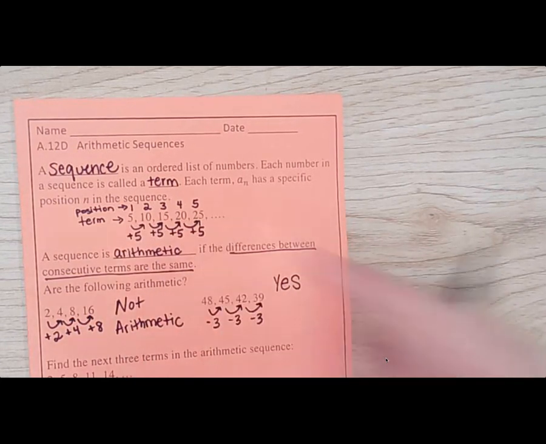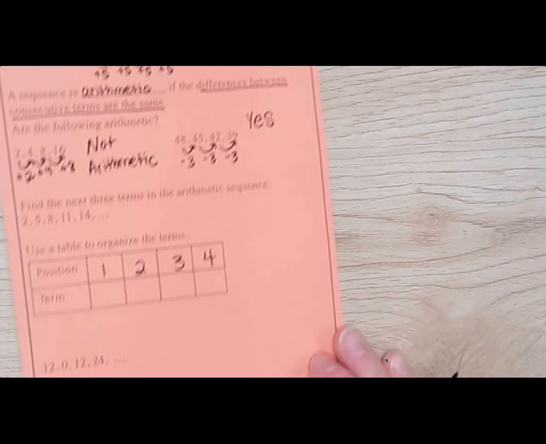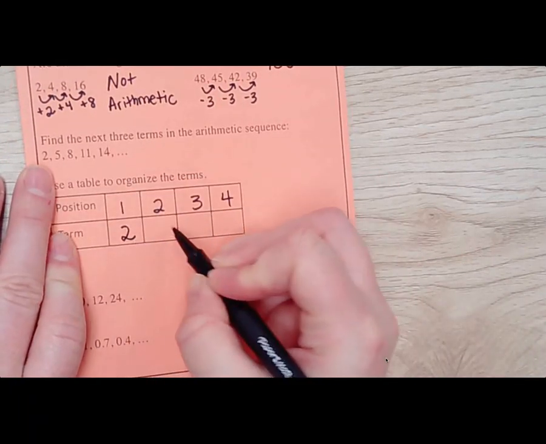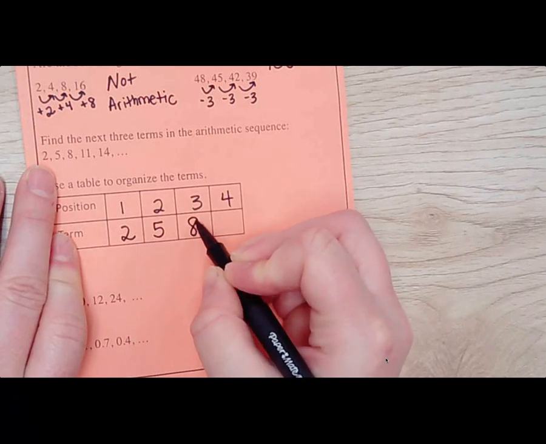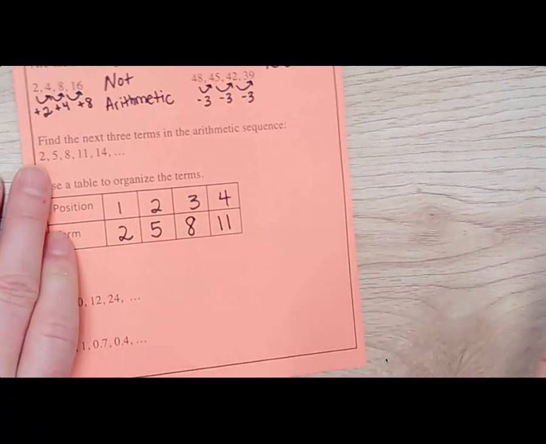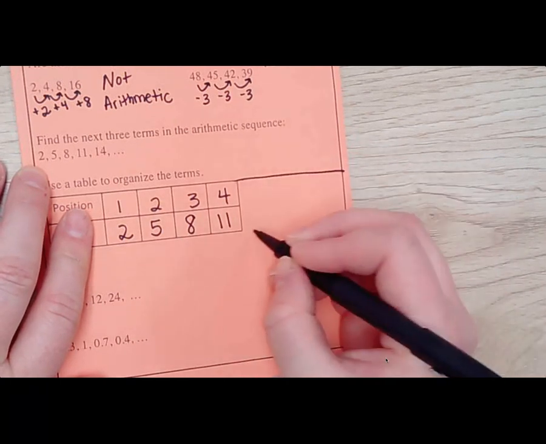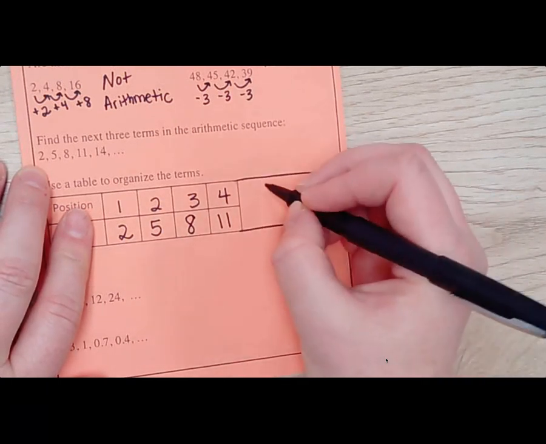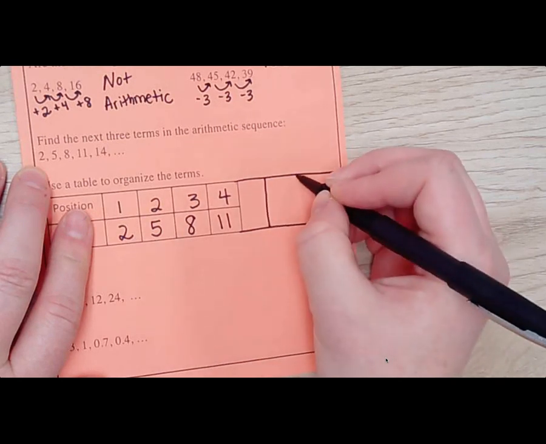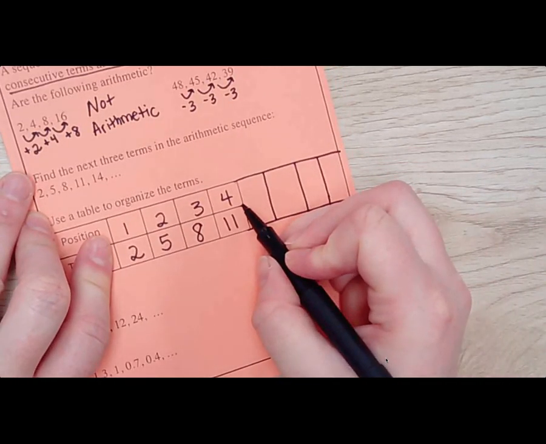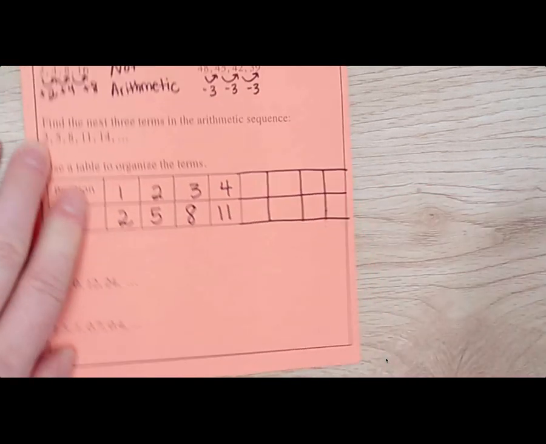And our terms are the actual numbers of the sequence. So here our terms are 2, 5, 8, 11. I didn't make enough, so we're going to make some more spots. I think we need 4. There we go.